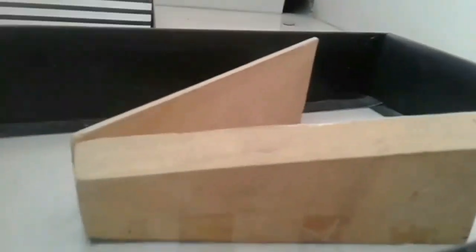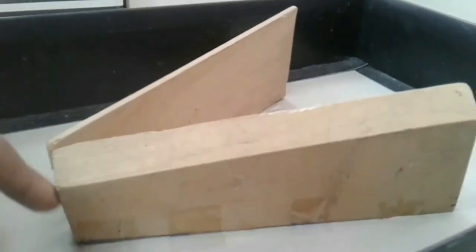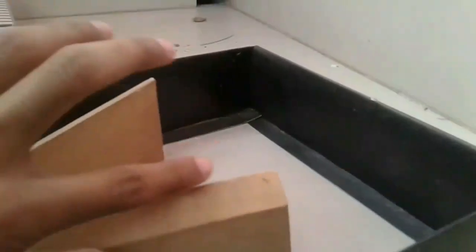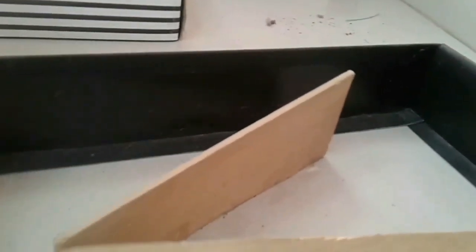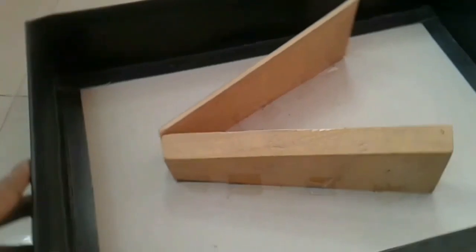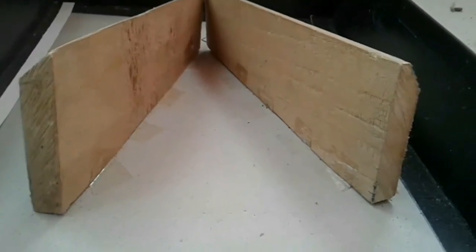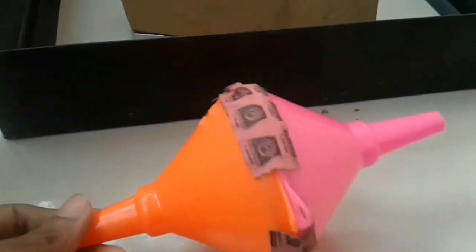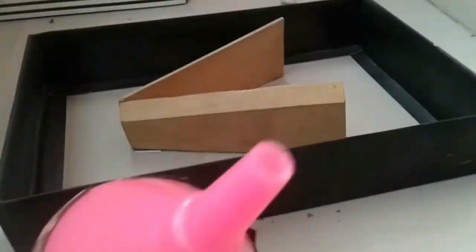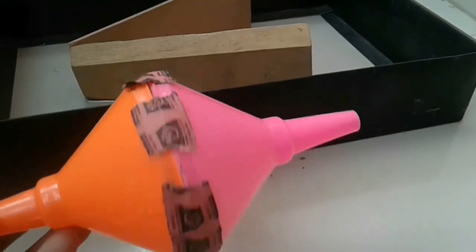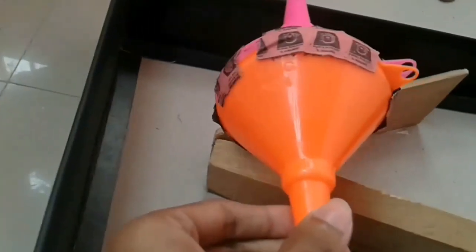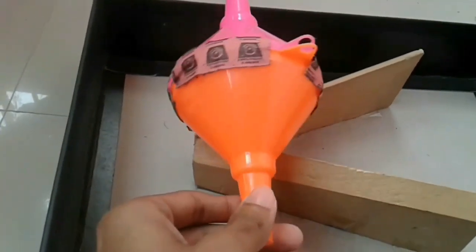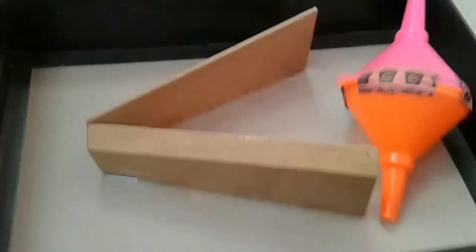Two symmetrical wooden blocks are placed vertically on the surface. The height of one side of each wooden block is higher than the other side. Two symmetrical plastic funnels are coupled face to face. Here I used sellotape to couple them. When I place the funnel pair at the lower side, it moves automatically from the lower side to the higher side.